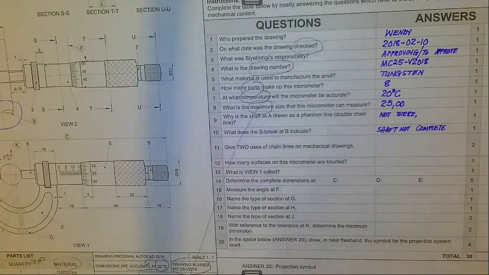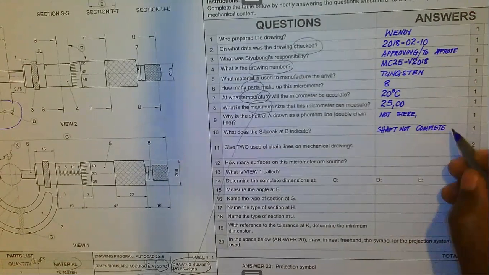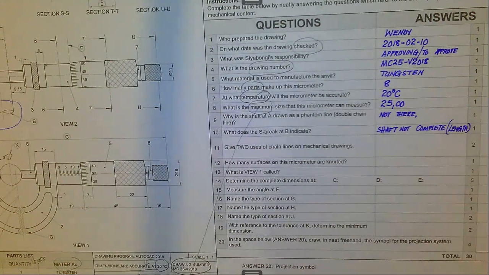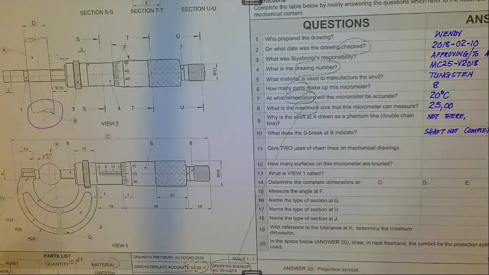What it means is that you are given the size of the shaft, but in terms of the length, it's not complete. It has been shown in a reduced form, just to make you understand that we did not define the full extent of that shaft in terms of length. The length of that particular shaft is simply part of the bigger shaft, which is not drawn as a complete shaft like that.